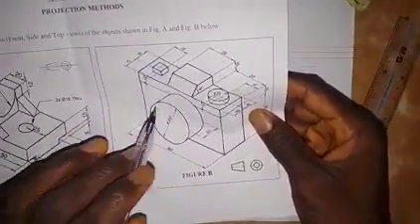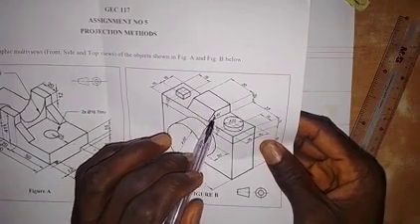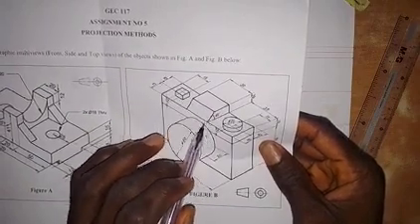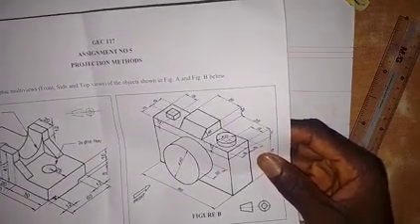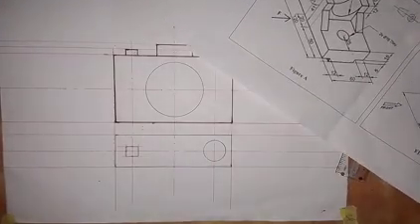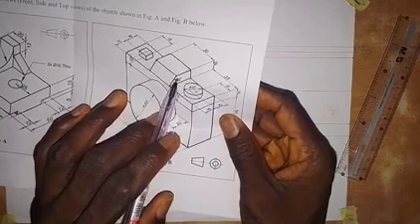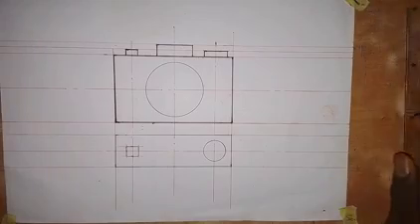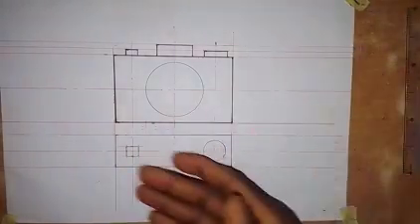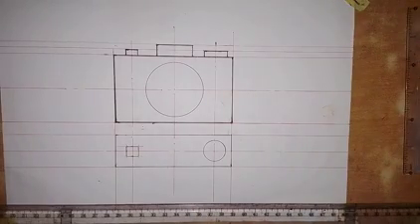What we are given here, for us to get this part, is that this line is inclined at an angle of 45 degrees to the horizontal. So we are supposed to draw the end elevation first. So okay, I will draw the end elevation together with this plan. So let's have just 2 videos for this.